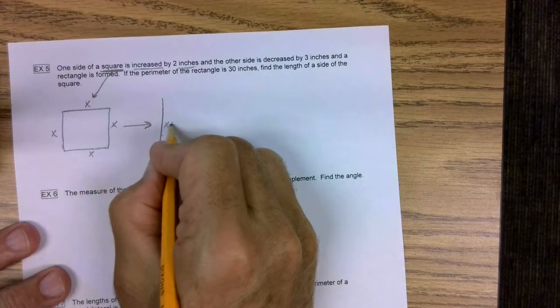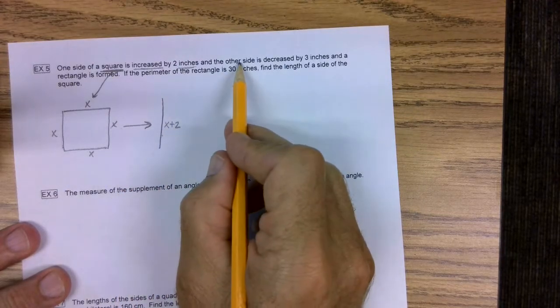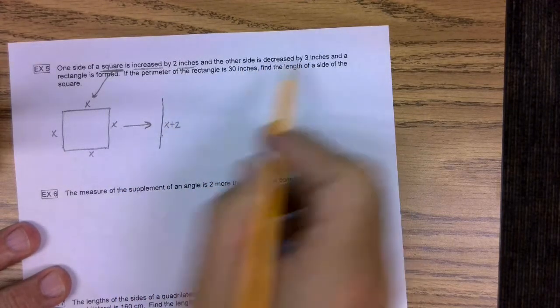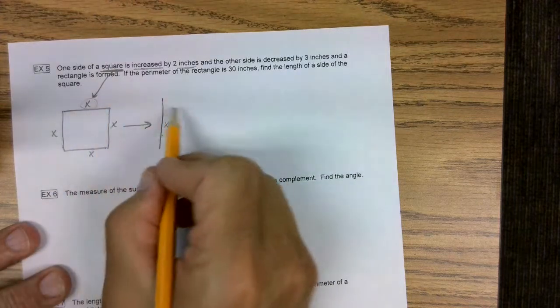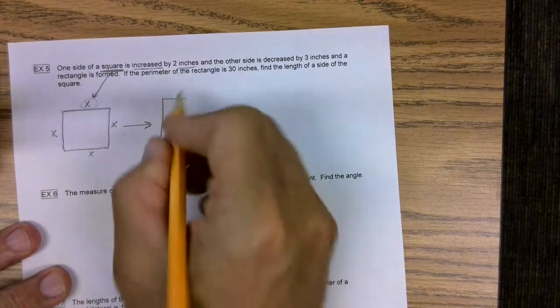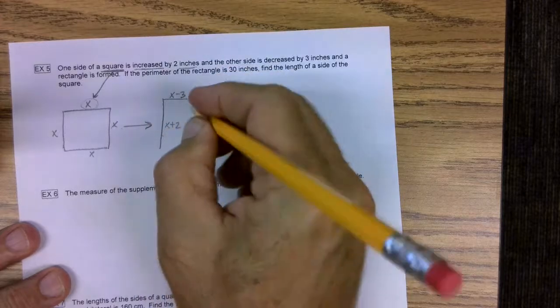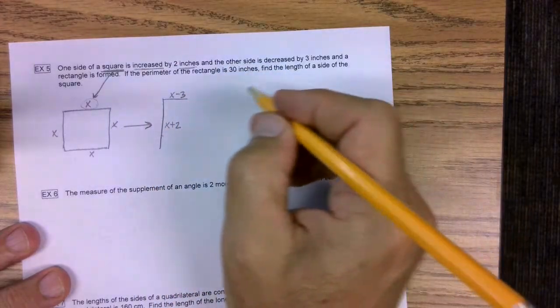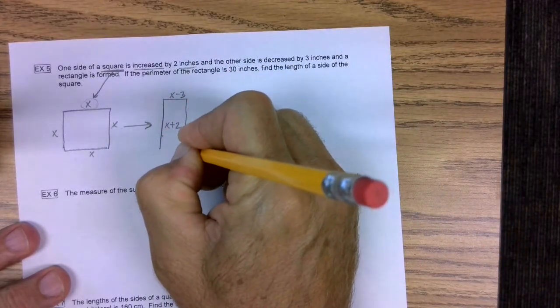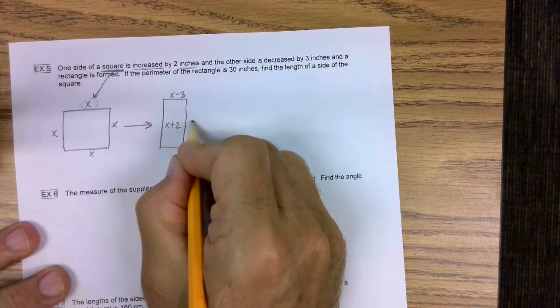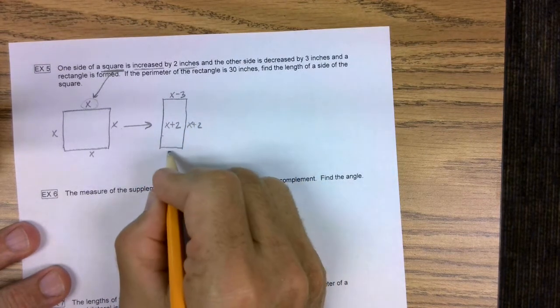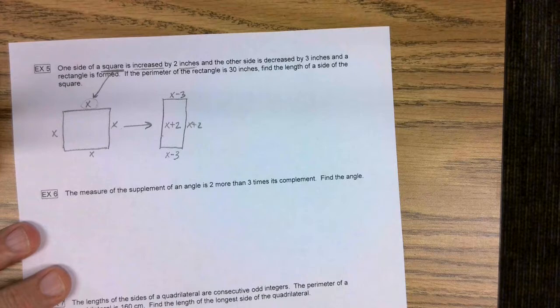So that's going to be x plus 2. And the other side was decreased by 3 inches. So this guy gets shorter. So I'm just going to go whoop, and it's going to be x minus 3. Now, it says a rectangle is formed, which is telling us that this side is also x plus 2 and this side is also x minus 3.